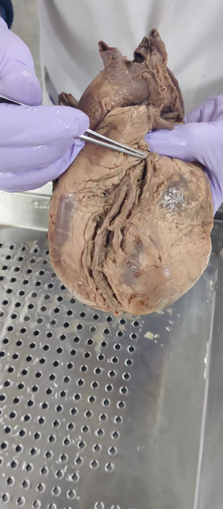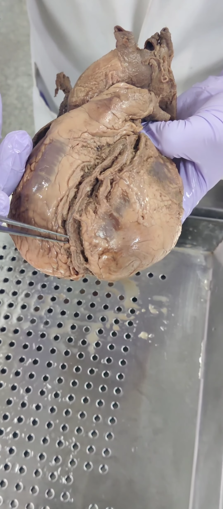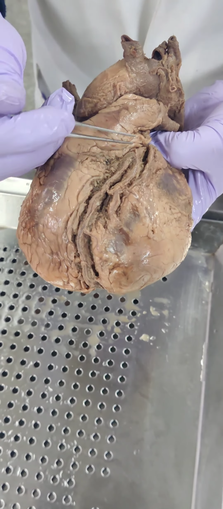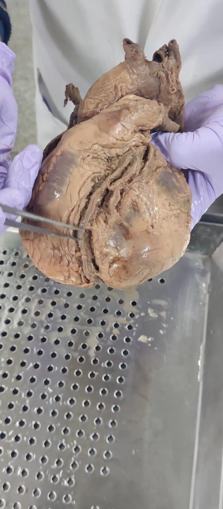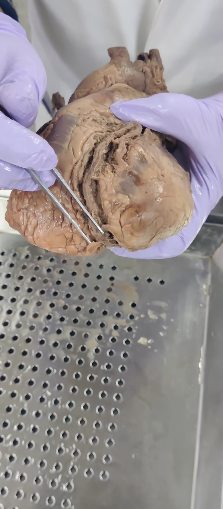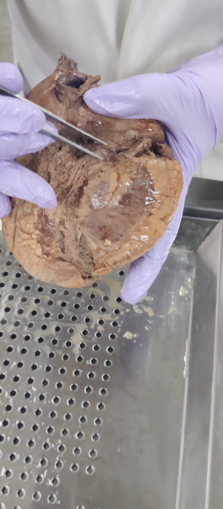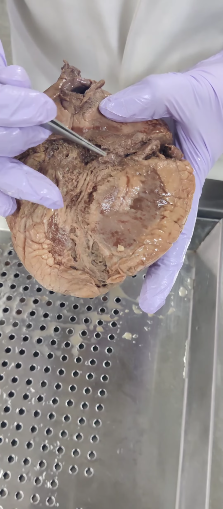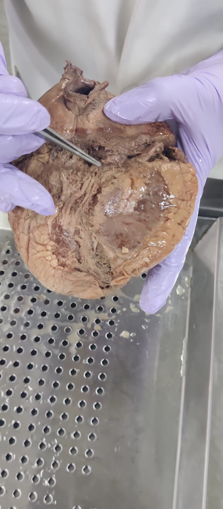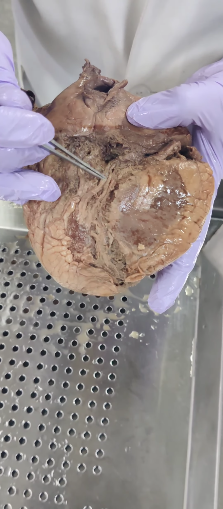So this left anterior descending artery turns downwards on the anterior surface of the heart in the anterior interventricular groove. So this is the anterior interventricular artery. On reaching the lower border of the heart, it turns backwards and runs in the posterior interventricular groove. So this is the posterior interventricular groove. Here it meets the posterior interventricular artery, which is a branch of the right coronary artery, where it anastomoses with this posterior interventricular artery.